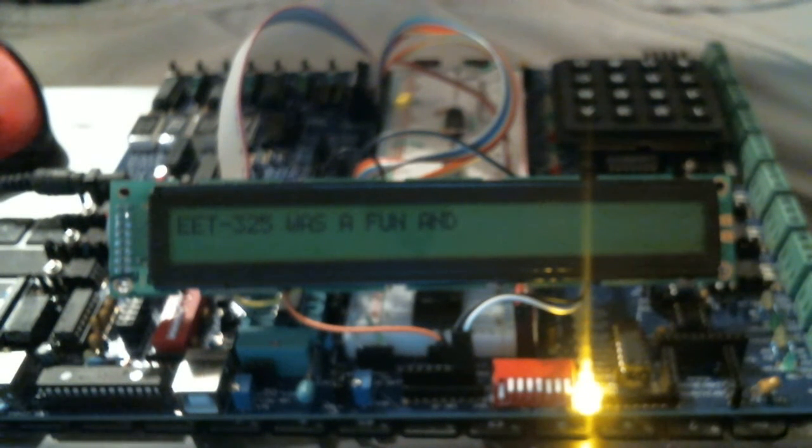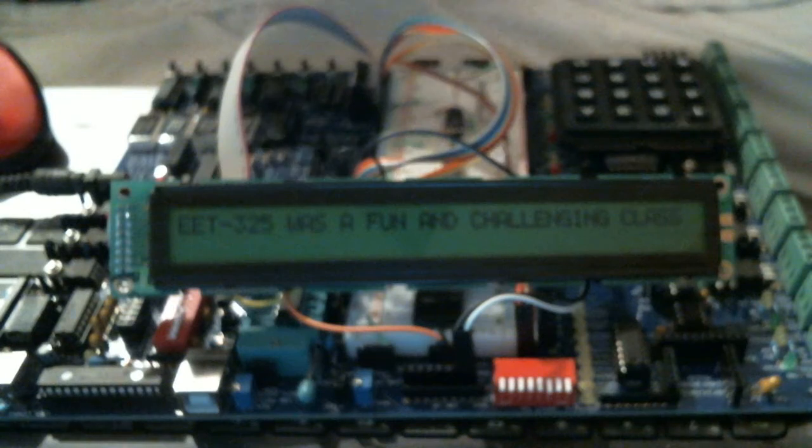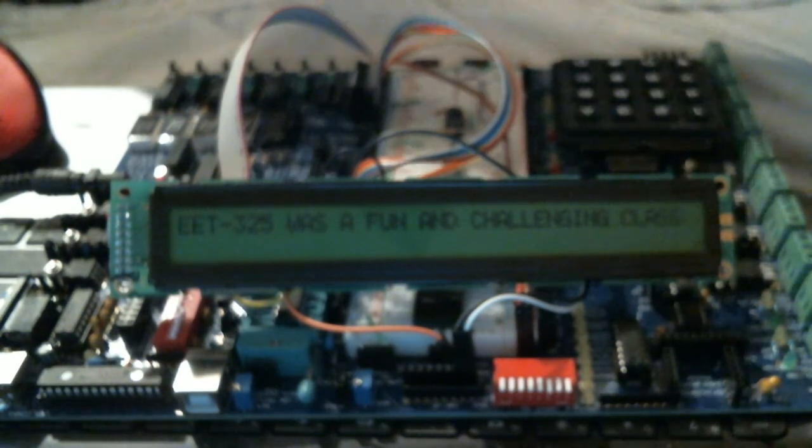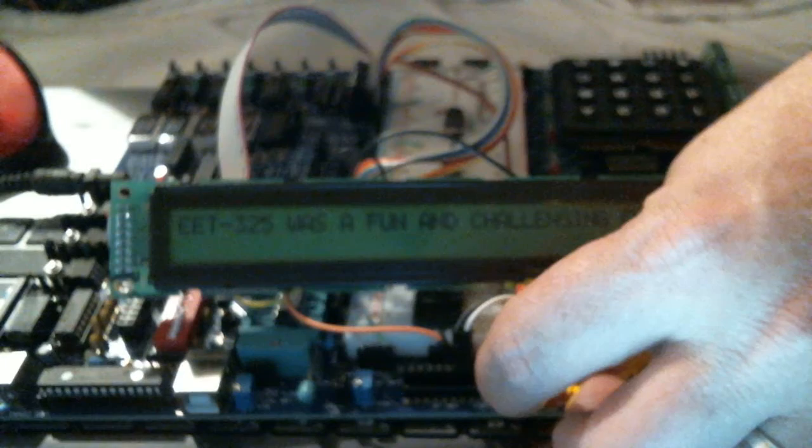Once again, note the rate at which the characters are being displayed. And the new message reads, EET 325 was a fun and challenging class. Dip switch 1 was used to display the message. Now we'll use dip switch 2 to change the format.